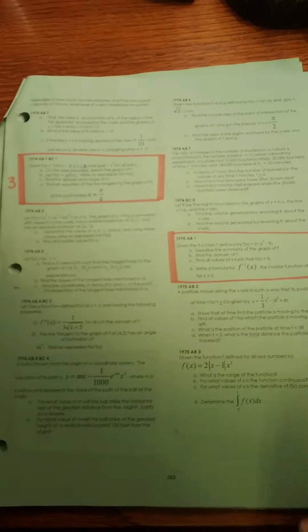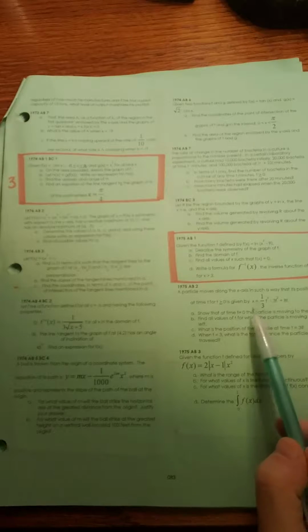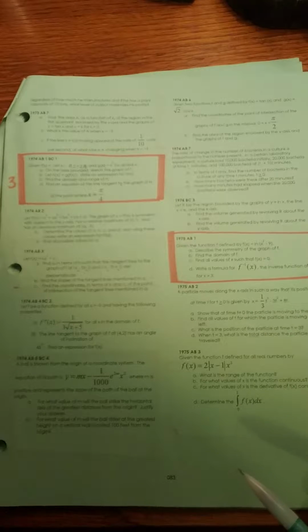So for part A, we need to look at the velocity function, which is going to be the derivative of the function that we're given here. So we're going to take the function that we're given, which is x equals 1/3 t to the third minus 3t squared plus 8t, and we're going to take the derivative of that.